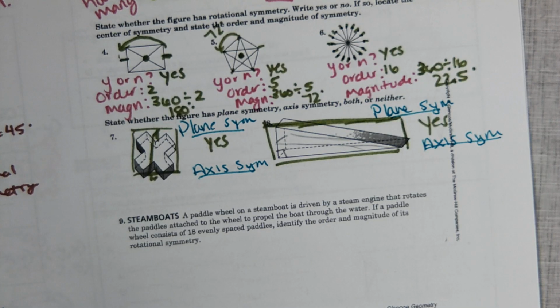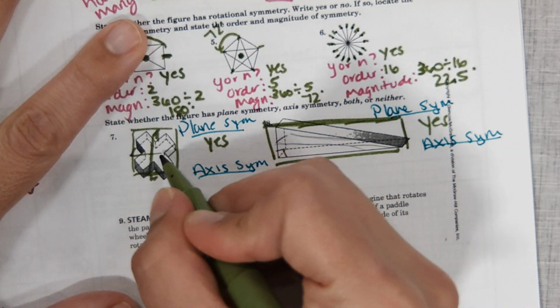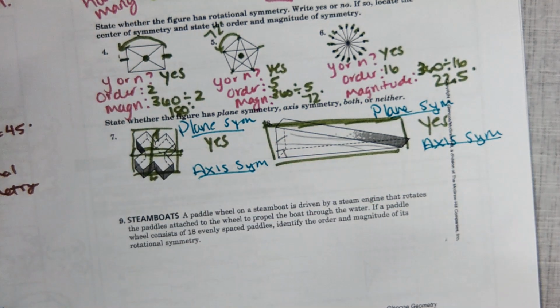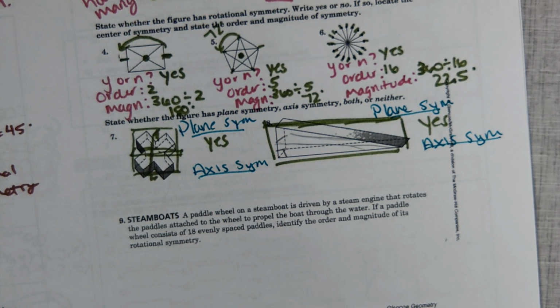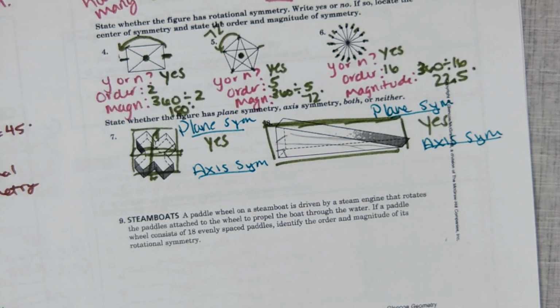Could we slice the X down the middle the other way? You could, yeah, like this way too. Is that what you're thinking? Yeah, you could do that. It's not asking how many, so it's just yes or no, which makes it a little bit easier.